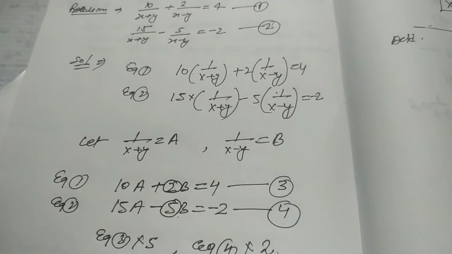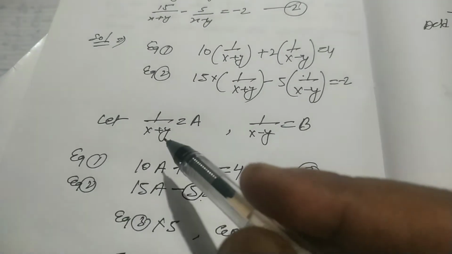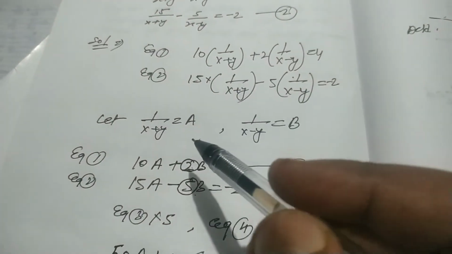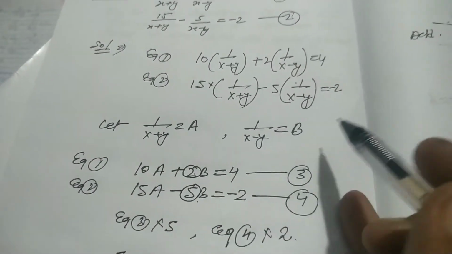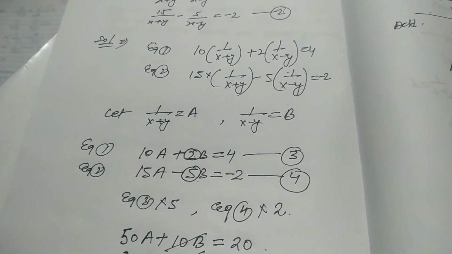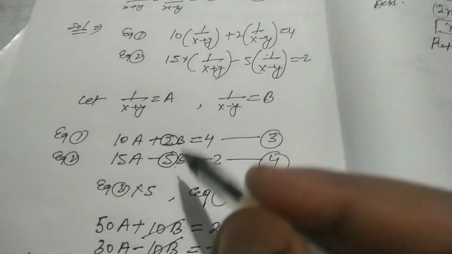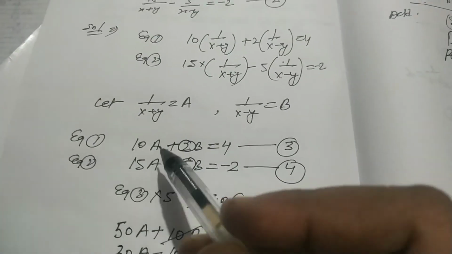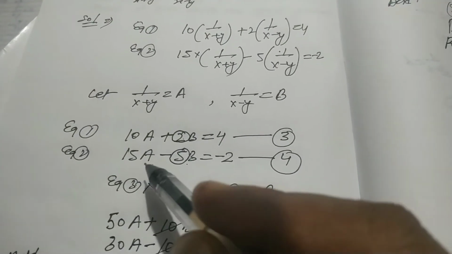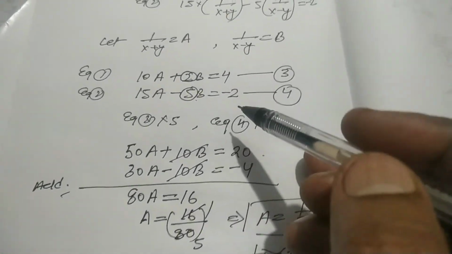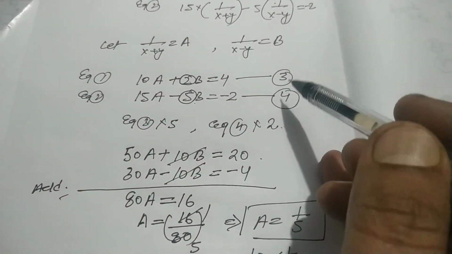What we have done is let these fractions be another variable, a and b, capital A, capital B, or small a, any other letters apart from x and y. This gives 10a plus 2b is equal to 4, and 15a minus 5b is equal to minus 2.